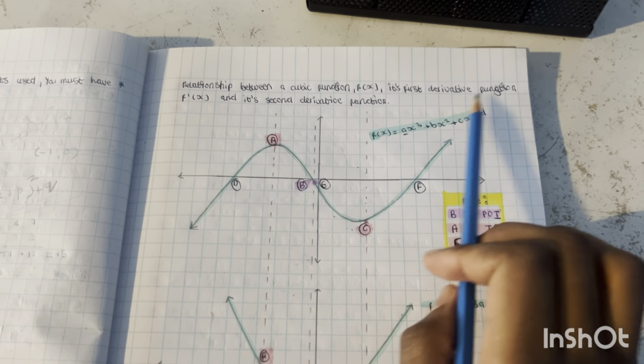Because it starts by increasing. If it starts by increasing, the a is positive. Perfect, right? So this is a cubic function I've given you. We have our important points.